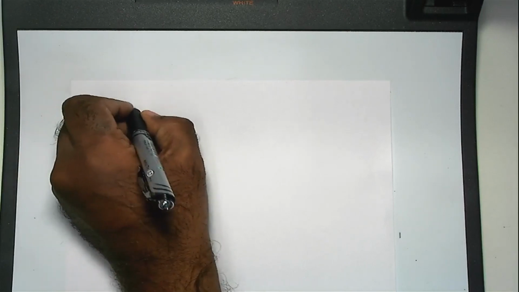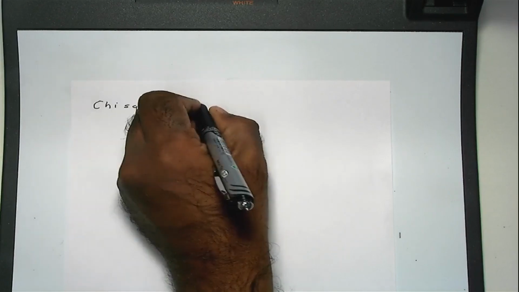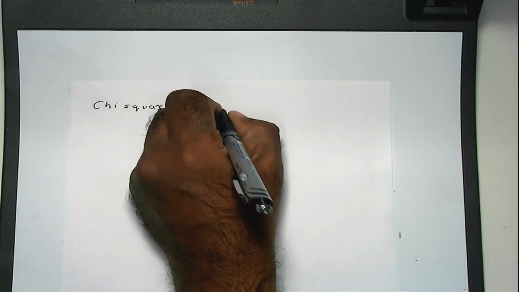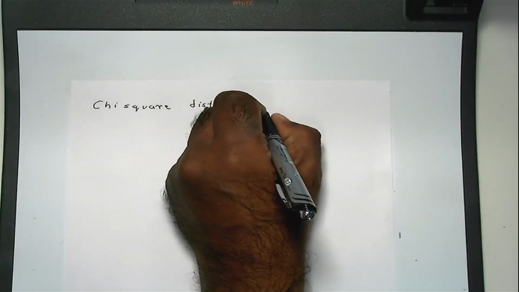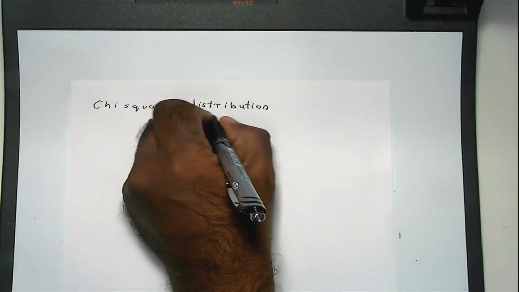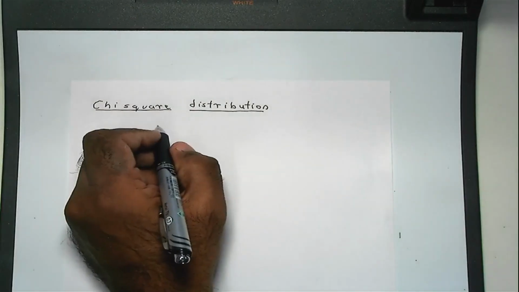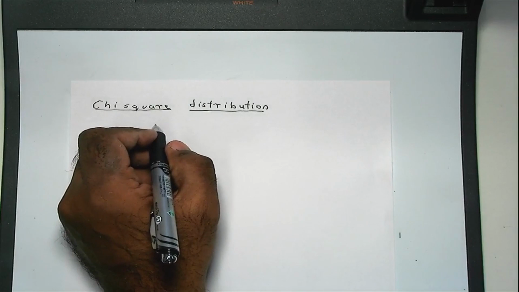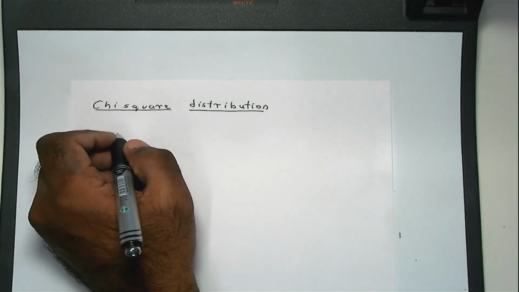So here I will talk about the chi-square distribution. I will explain in a couple of minutes why this distribution is a sampling distribution. In other words, why this arises as a function of data, right? But before that, let me give you some other stuff, right?